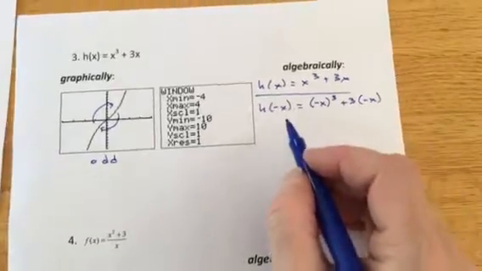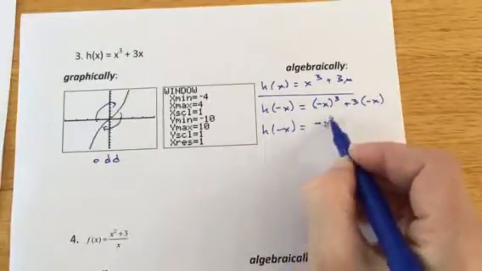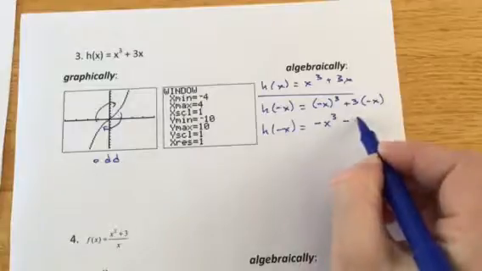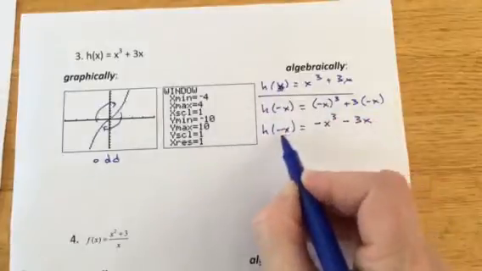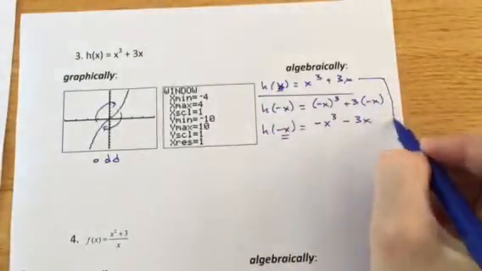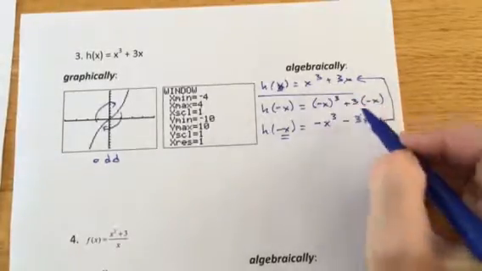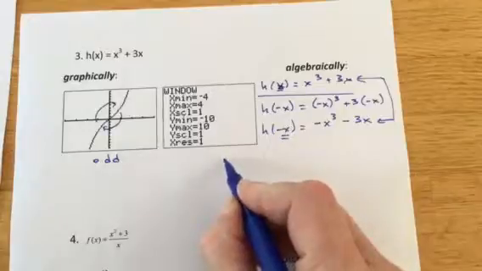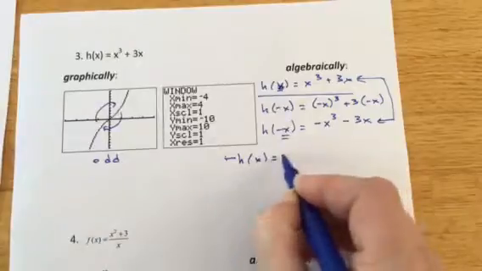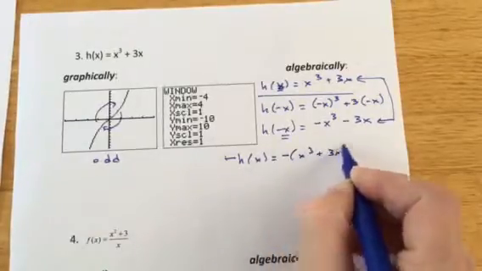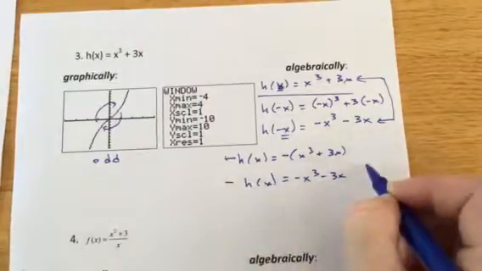Cleaning that up a little bit, negative cubed is still negative, so you have -x cubed, and then plus 3 times -x would be minus 3x. So compare what happens when you plug in x to what happens when you plug in -x. These are clearly not the same. That means not even. Are they opposites of each other? Absolutely. Both signs change. We're checking the opposite of h of x. It's the opposite of x cubed plus 3x, which is -x cubed minus 3x. So that is what turns out, which is our case here.